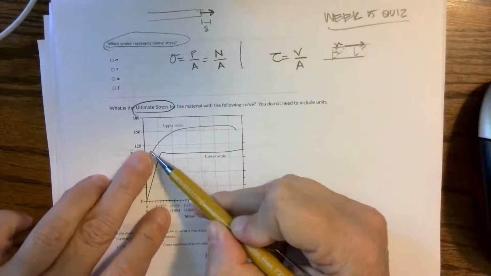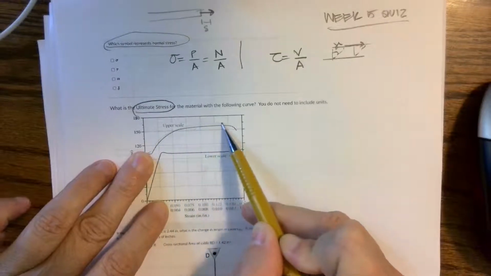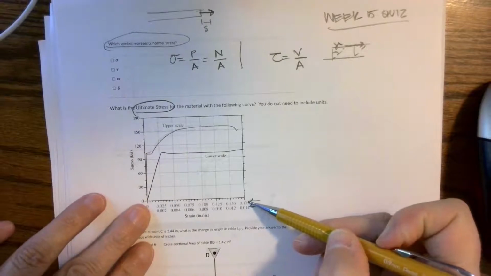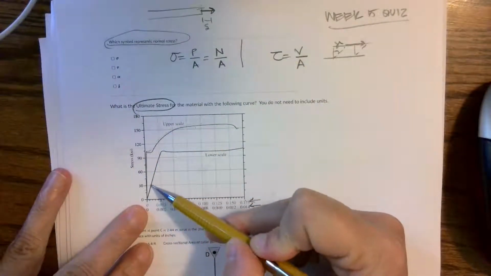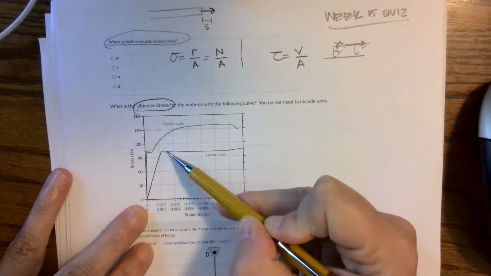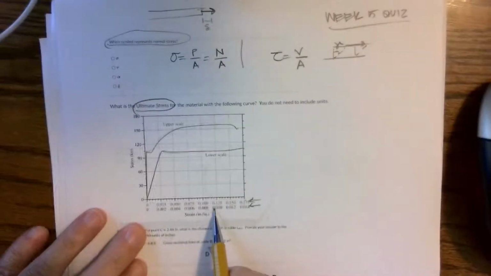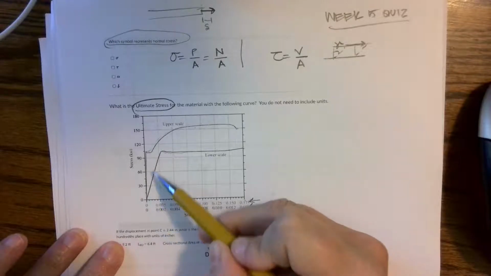But because it's such a ductile material, we have lots and lots of yielding before we have fracture. I have to use this upper scale so that I can see the full chart. If I want to look at just this elastic region before we hit yielding, then I need a much smaller scale so that I can actually see what's happening.